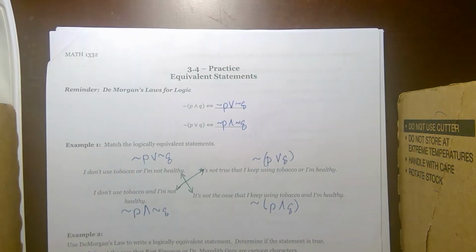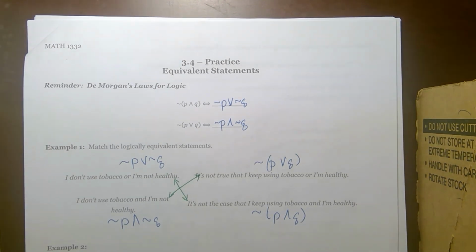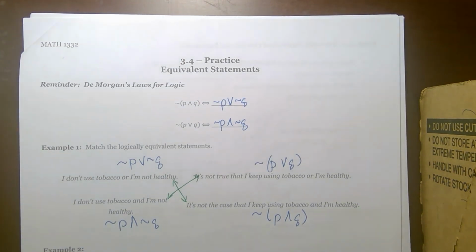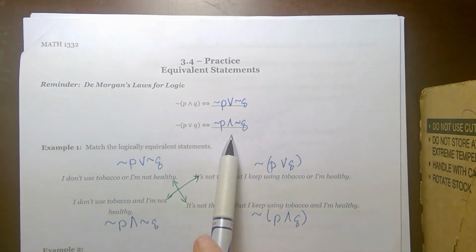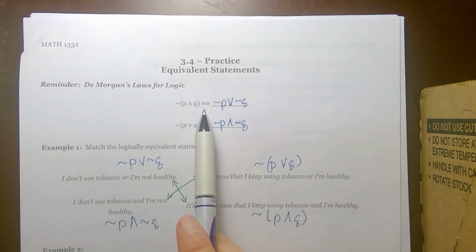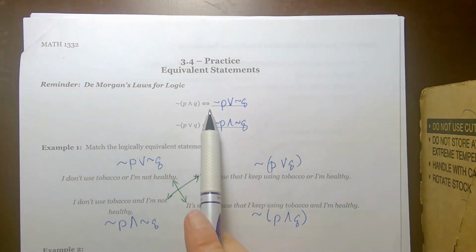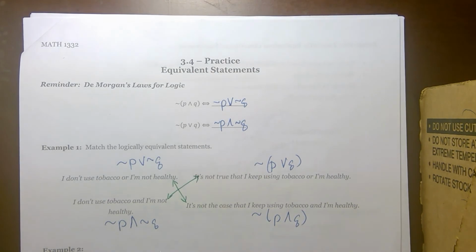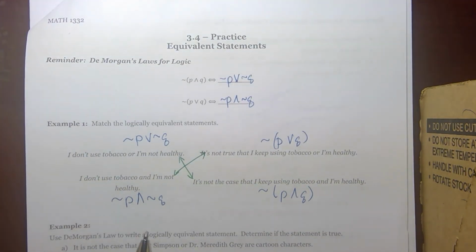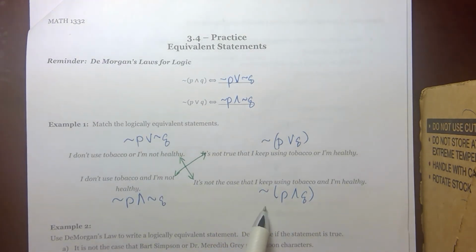We start at the top of the page by reviewing De Morgan's laws, making sure you know how they pair up to logically equivalent statements. That's what this double-sided fancy arrow means, that they are logically equivalent. Then I took each of my given statements on example 1, rewrote them in symbolic form, and applied De Morgan's law to determine which two were logically equivalent.